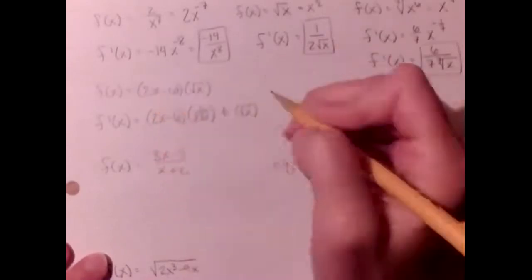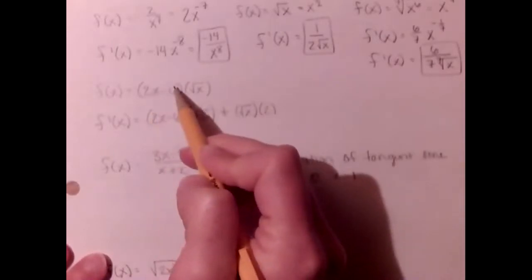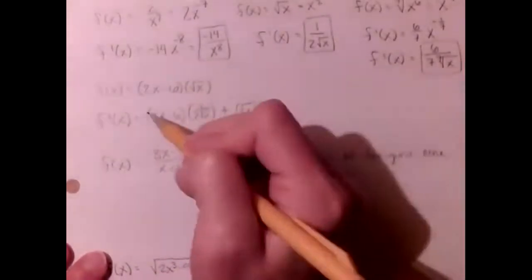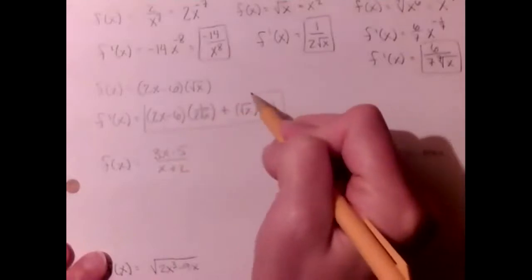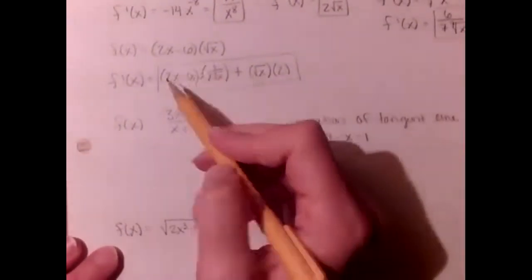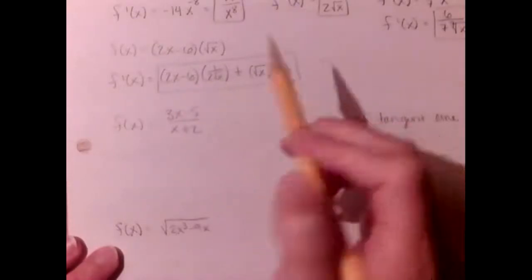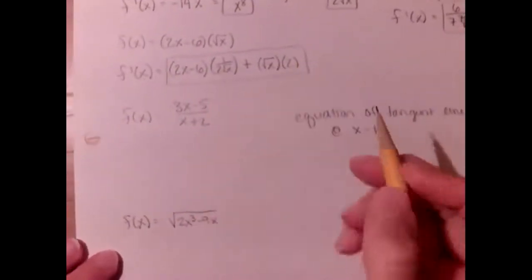This first derivative would just be 2 for the 2x. The minus 6 is a constant, so that's going to drop out. Right, so it was first times derivative of the second plus second times derivative of the first. And if you swap the order of that, that's fine, because adding, it doesn't make a difference which way you add it. So personal preference.